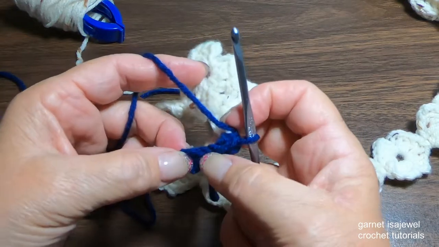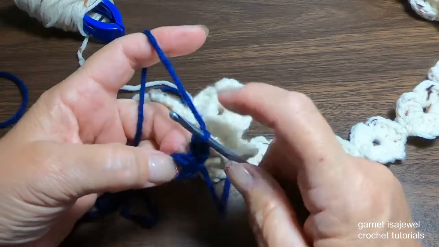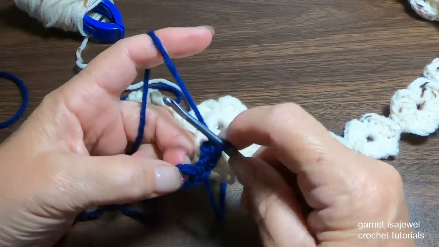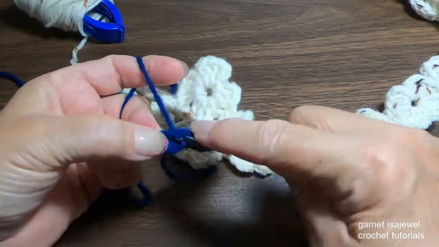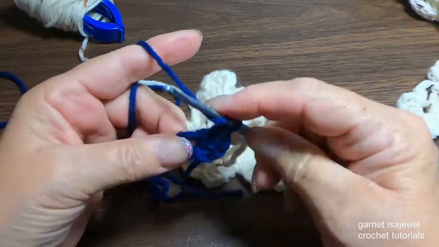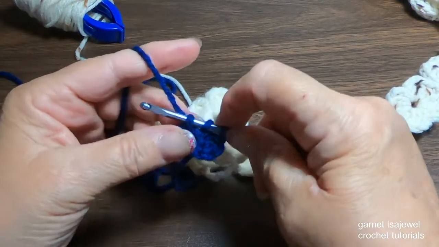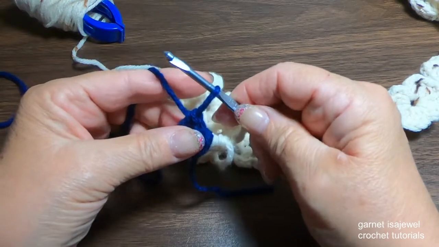And I know with this darker color it might be a little harder to see, but I think we'll be fine because it's the same thing we did on our first row. So double crochet 2 times. 1, 2. Okay, bring your little loop out.